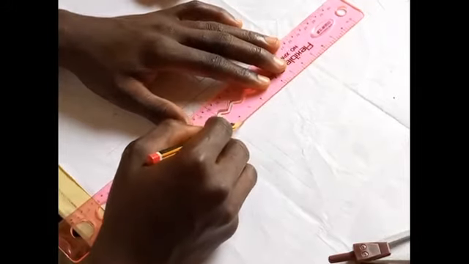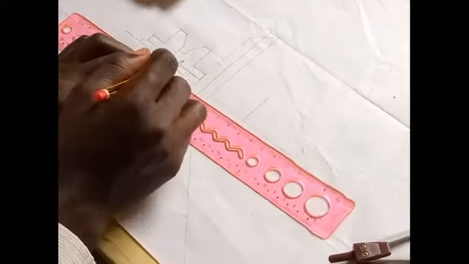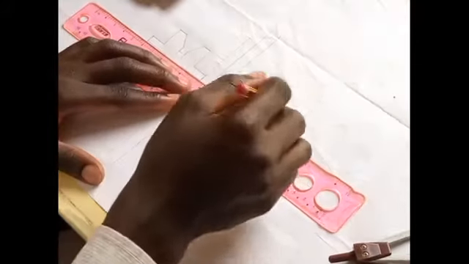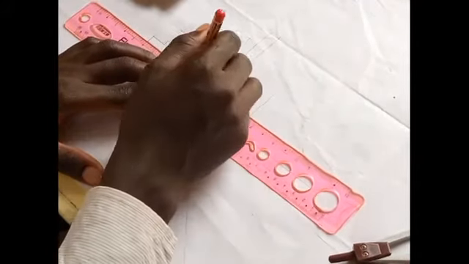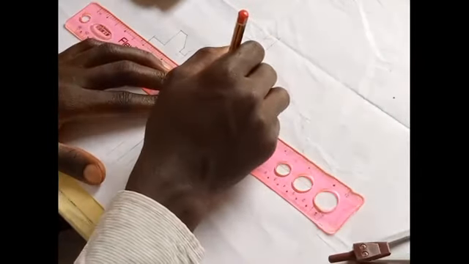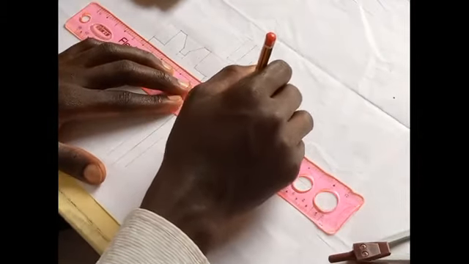Yeah, that's it. So just as you have seen it here, this portion, I hope you are seeing it very well. This portion from here, you connect it.